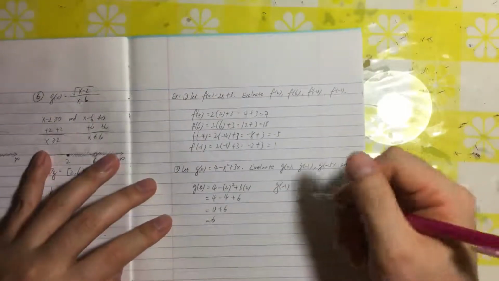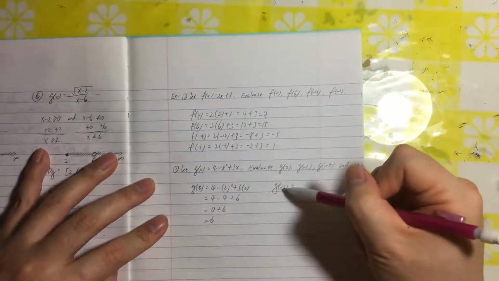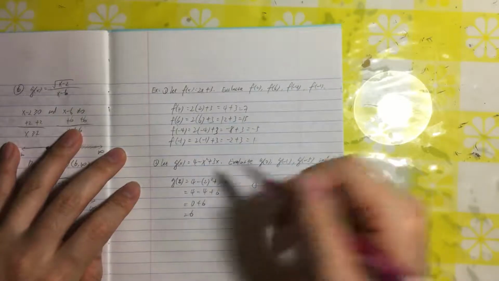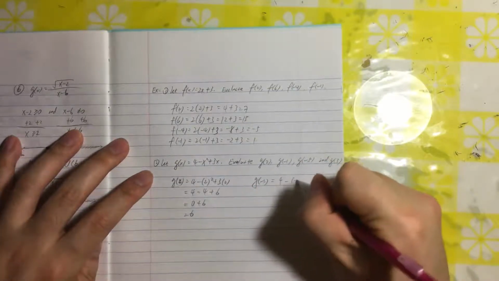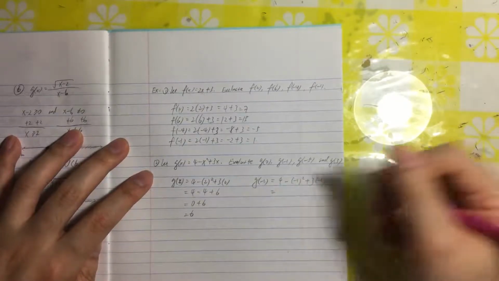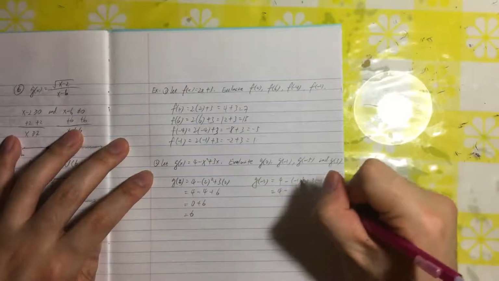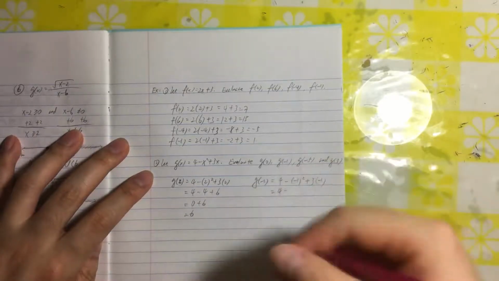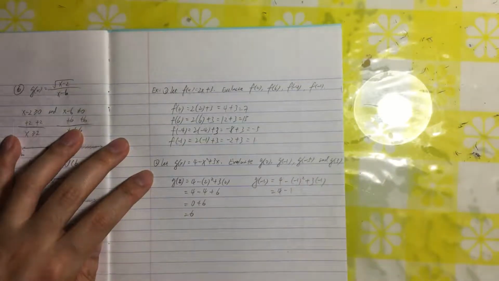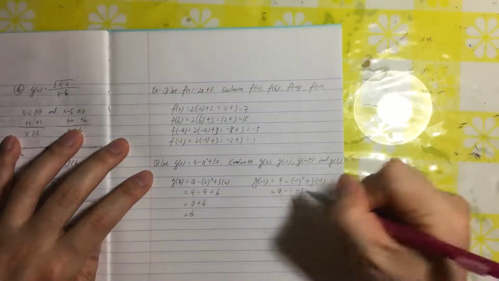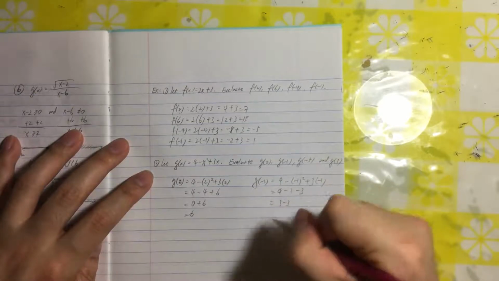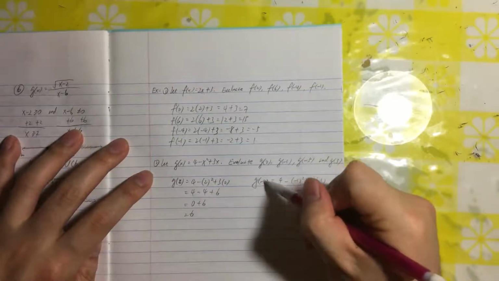How about g of negative 1? For g of negative 1, we plug in negative 1 for x. We get 4 minus negative 1 squared plus 3 times negative 1. Do the exponent first. Negative 1 squared is positive 1. Then, the last term, positive 3 times negative 1 is negative 3. 4 minus 1 is 3. 3 minus 3 is 0. That means g of negative 1 equals 0.